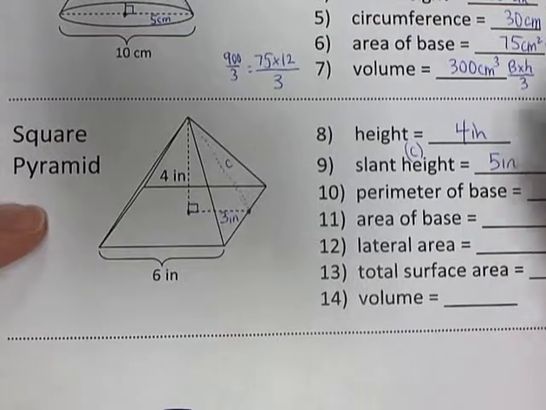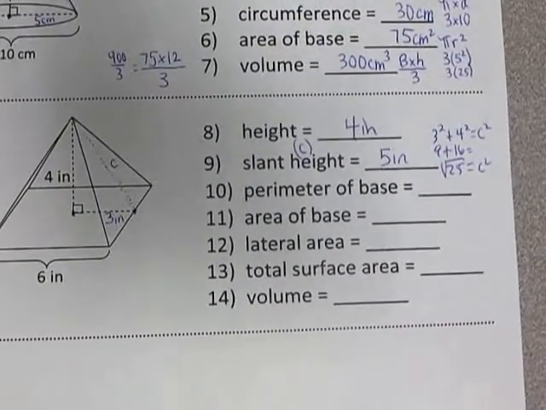And if you want to prove that, you can plug these measurements into Pythagorean theorem. 3 squared plus 4 squared equals c squared. So we have 9 plus 16 equals 25. Take the square root of 25 equals 5, right? Because 5 times 5 is 25.